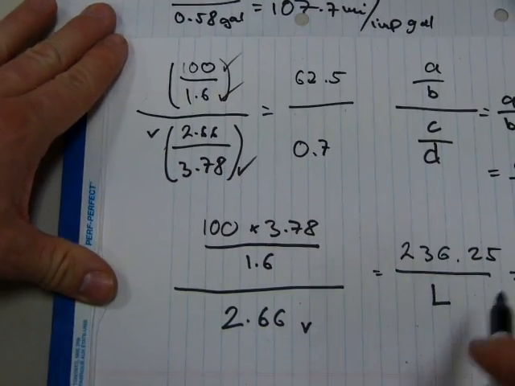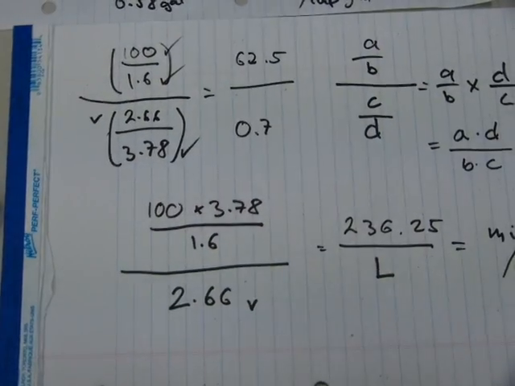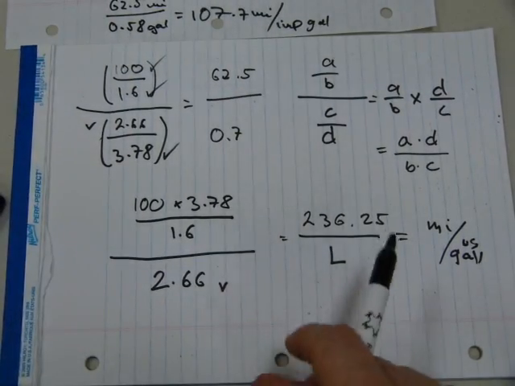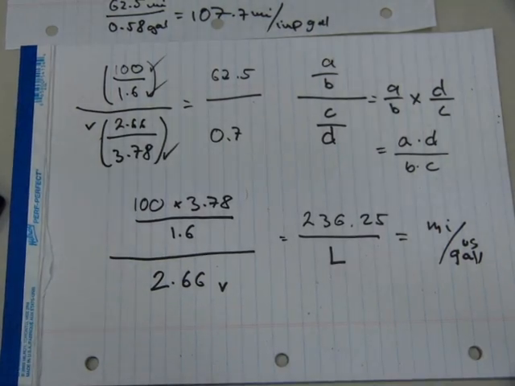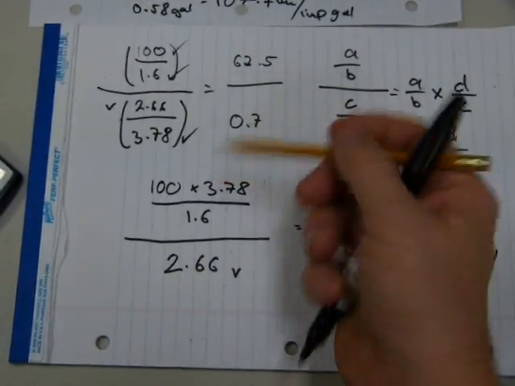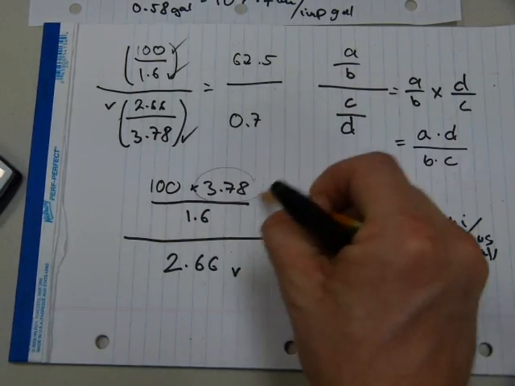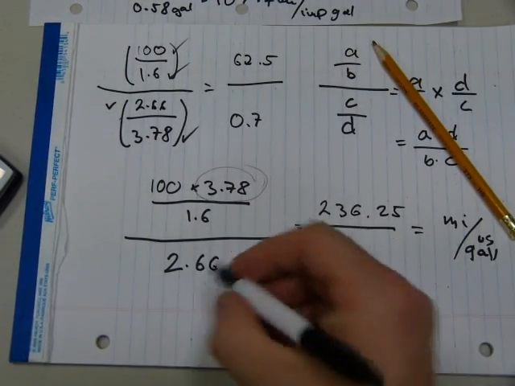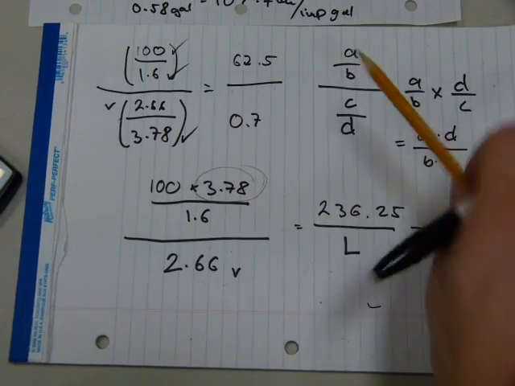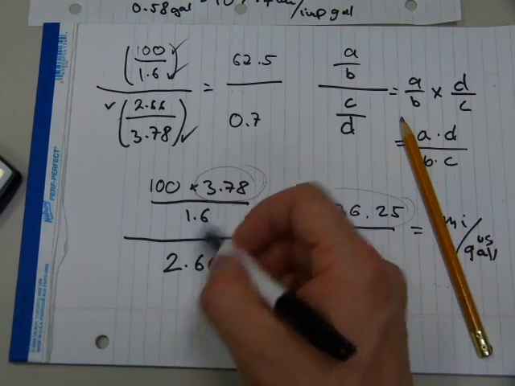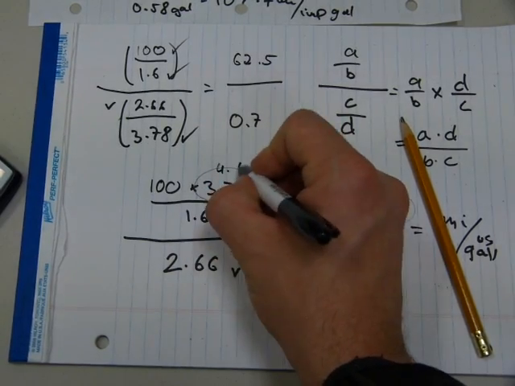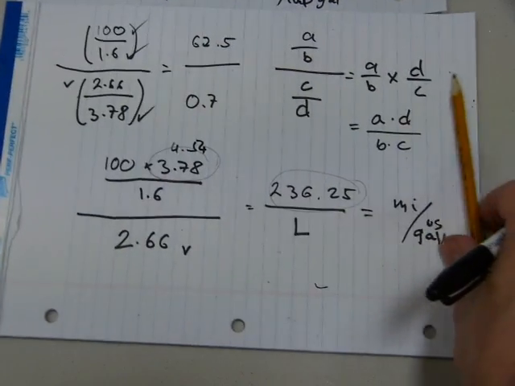And for British gallons, let me just zoom out a little bit so you can see better. And for British gallons, this number here was different. Where's my pencil? Found it. That number was different, and therefore this conversion factor is gonna be different. For British gallons, that number is 4.54.